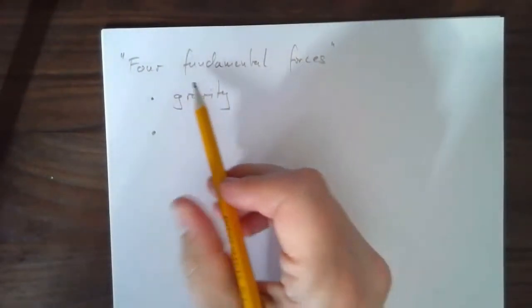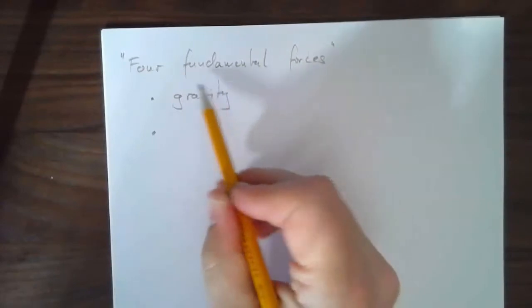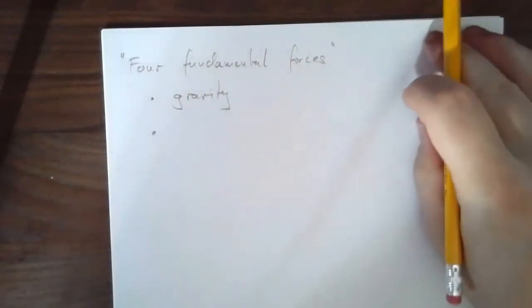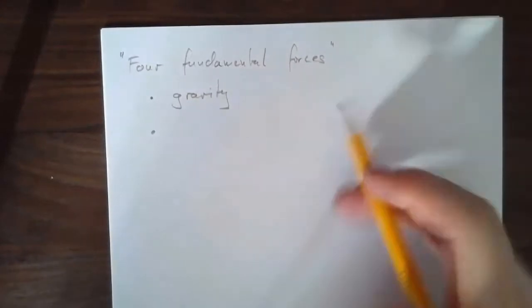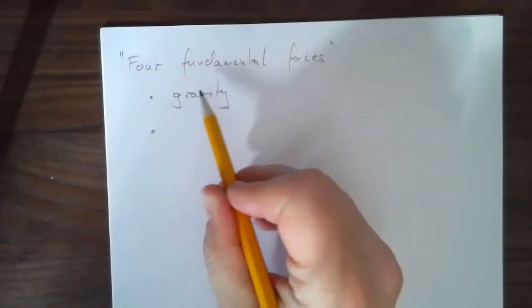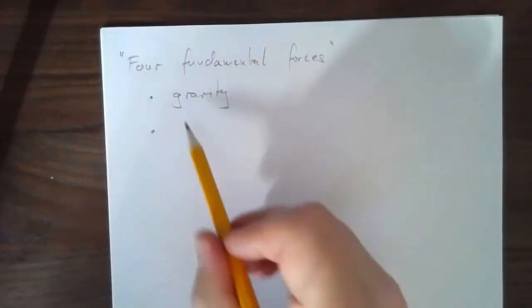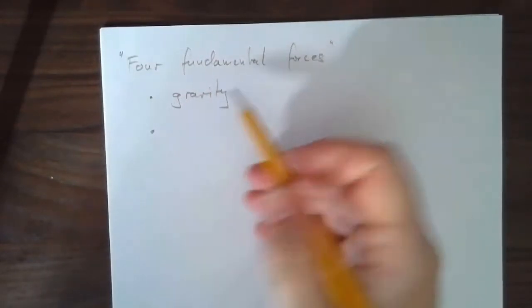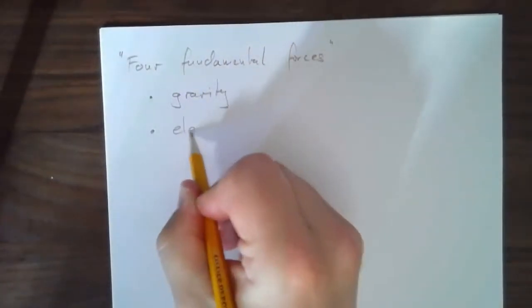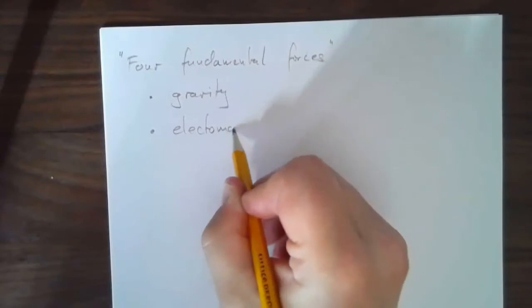In part, my PhD work is related to how gravity is special and problematic compared to the other forces. So I can actually go on about this forever and ever, and we'll never get anywhere in this course. So that's one of the 4 fundamental forces. Next one is electromagnetic interactions.